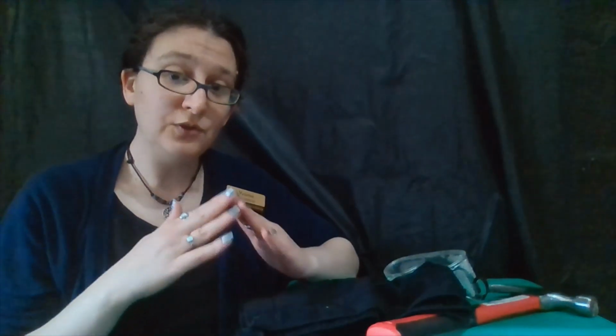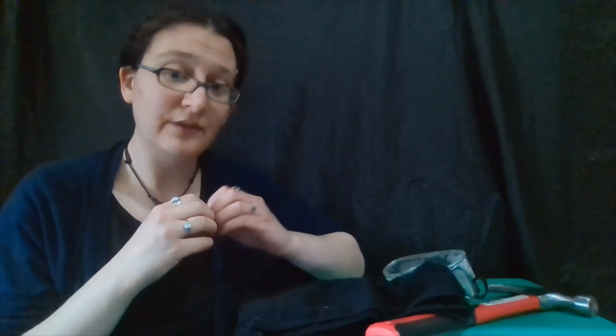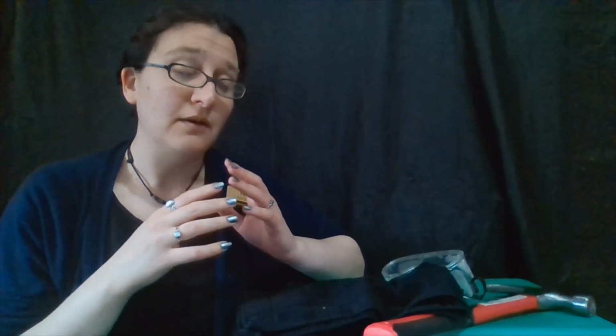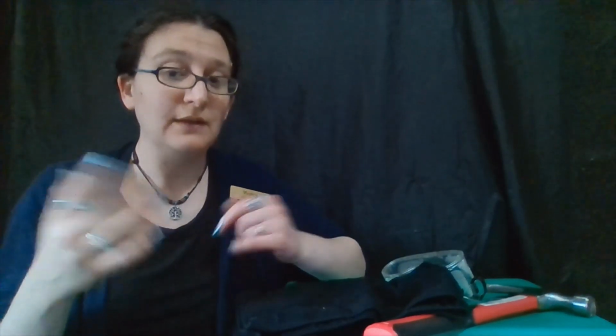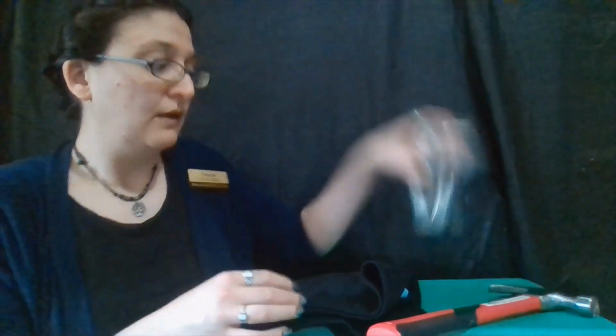Because when you have two things that are very hard and they hit each other, it can dent multiple things, right? So we don't want to dent up our hammer, we don't want to dent up our floor, and we do not want to hurt our geode more than is possible, right? We want larger pieces if possible. So that is why we have our geode inside of our fabrics.